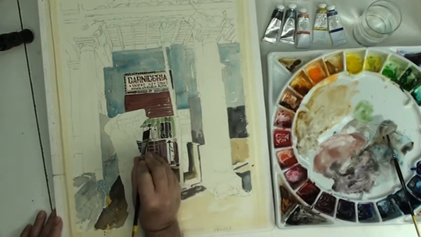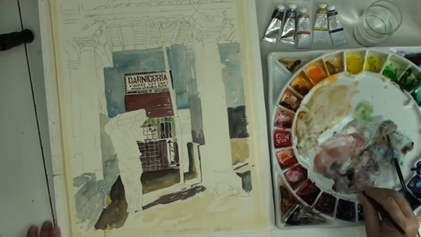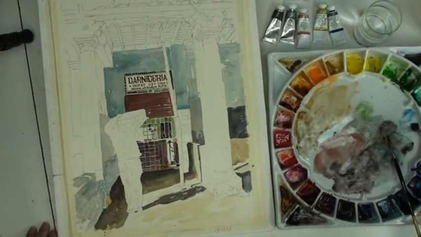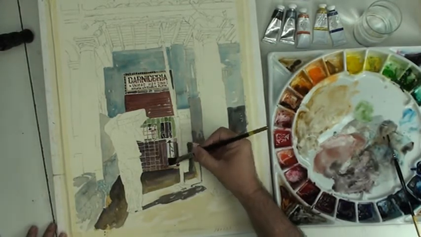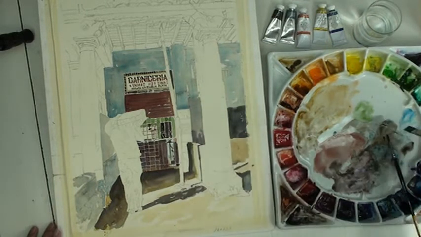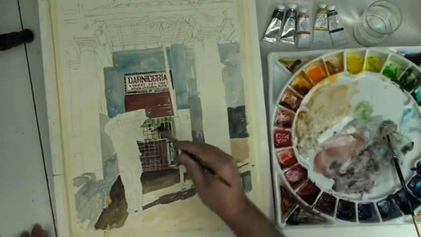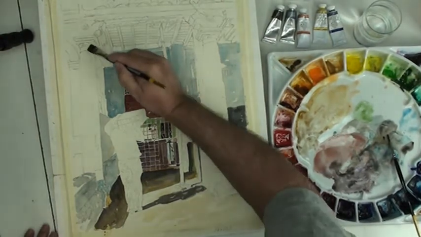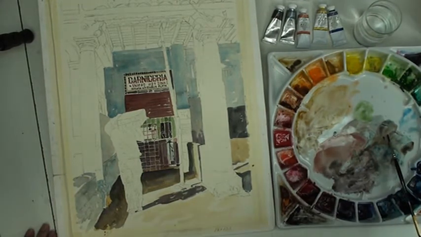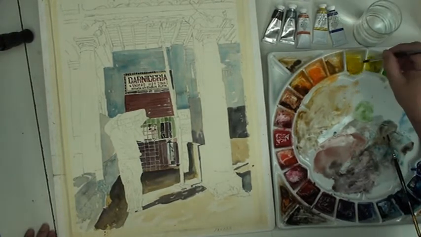Let that dry a little bit more. Okay. Just going to throw a blue back here just to get rid of the white, just to suggest a color lightly back there. I'll wait till this dries. So while this is drying, I'm going to fill in this over here, and go to my number 10 round brush.